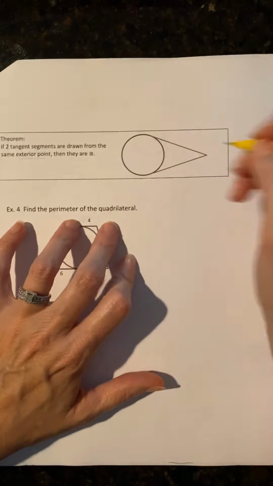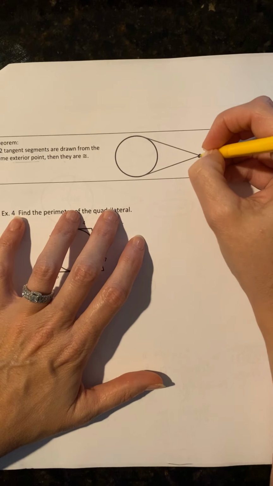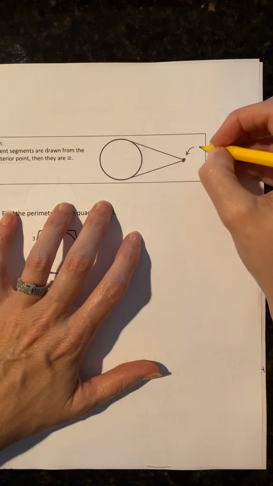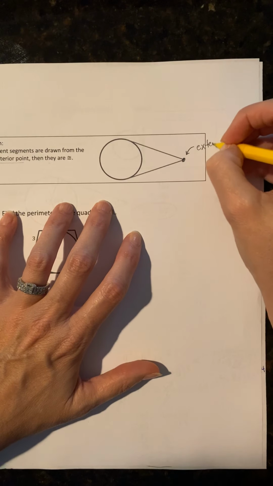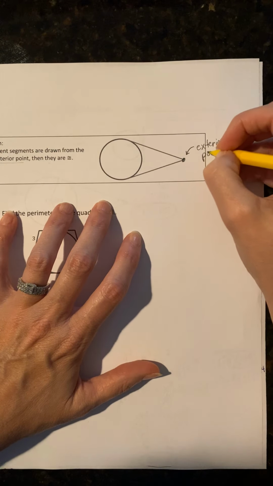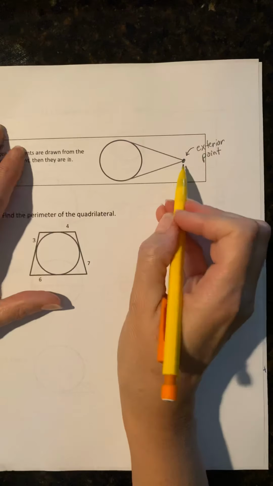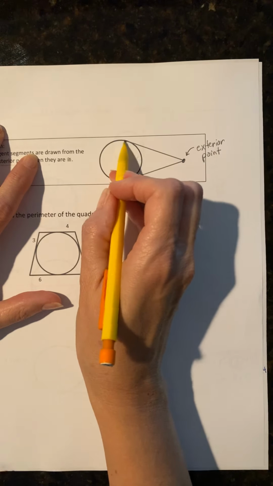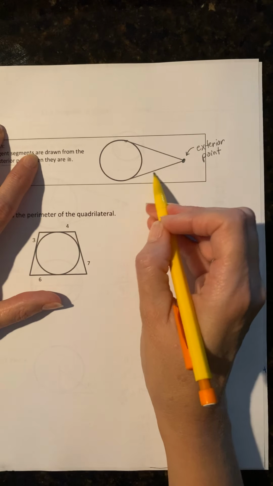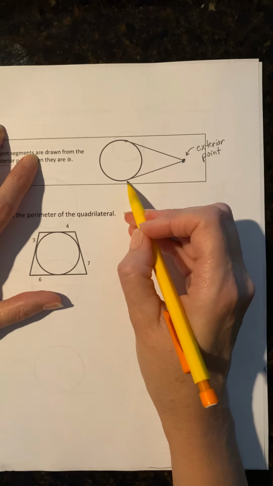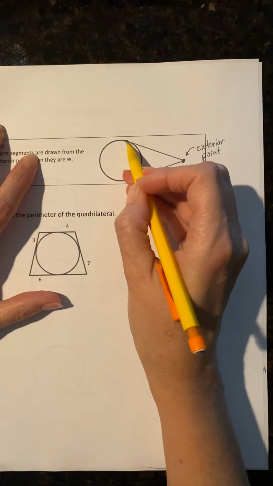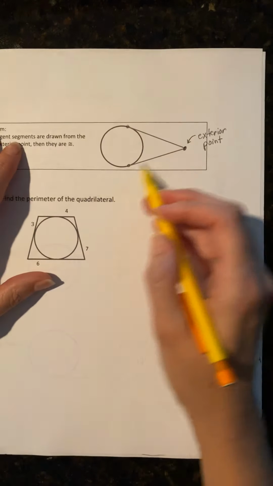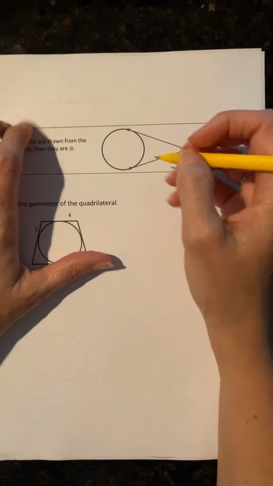Okay, so in this picture, we've got an exterior point right here. Exterior meaning exterior of the circle, outside the circle. So this is an exterior point. And from that exterior point, we've got a segment tangent to the circle here, and we've got a segment tangent to the circle here. So remember, that could just keep going and be a whole tangent line. We're just looking at the tangent segment.